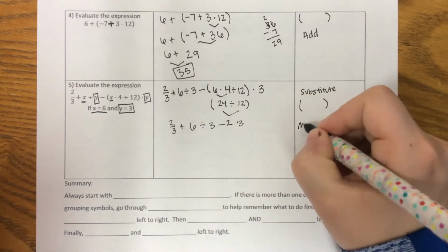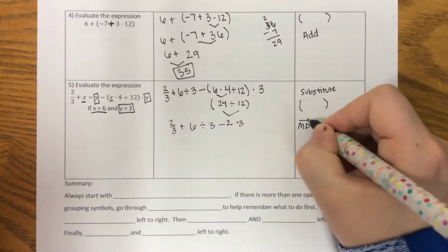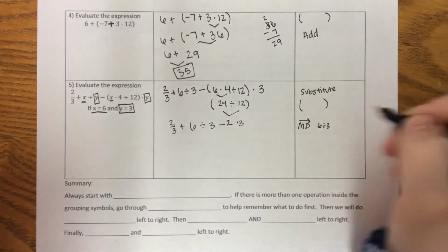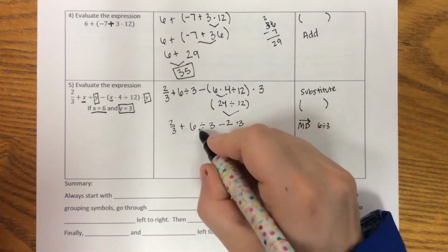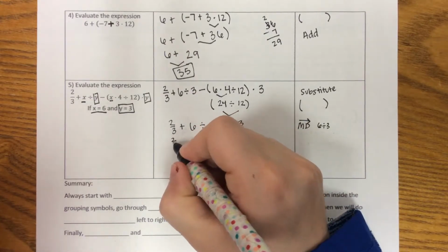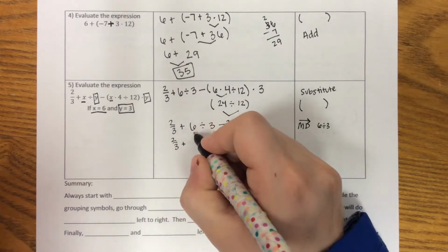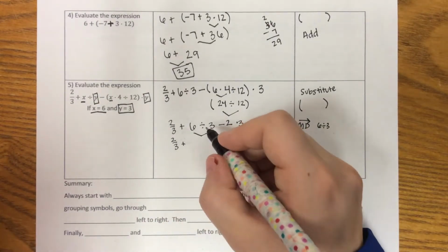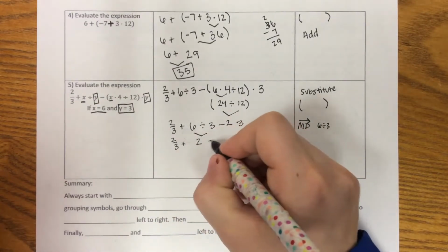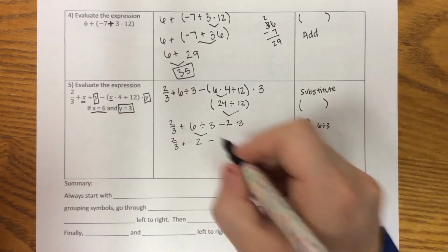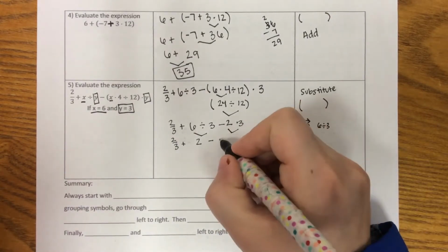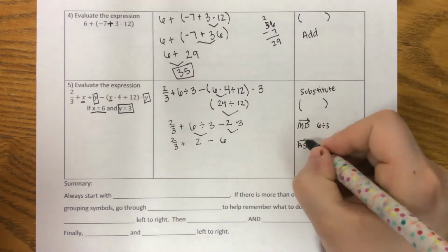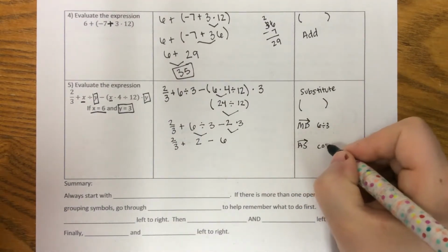So now we're going to multiply and divide left to right. That actually means we're going to do 6 divided by 3 first, because that comes first when I go left to right. 6 divided by 3. So I have 2/3 plus 6 divided by 3 would be 2 minus, and then I can actually do this at the same time. 2 times 3 is 6. So now I'm going to add and subtract left to right, but we need common denominators.